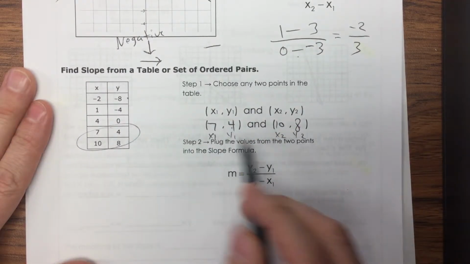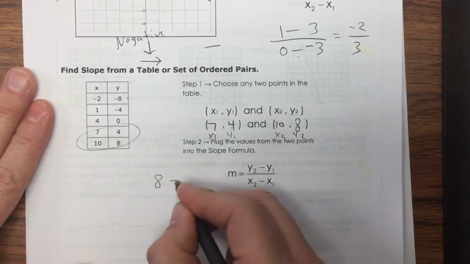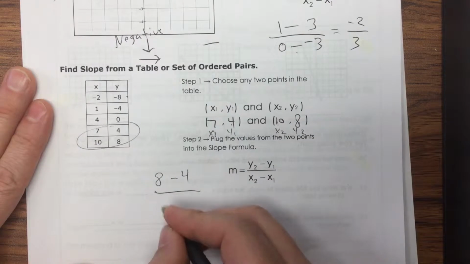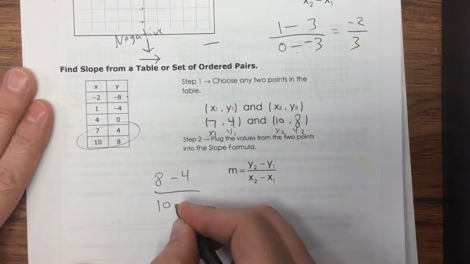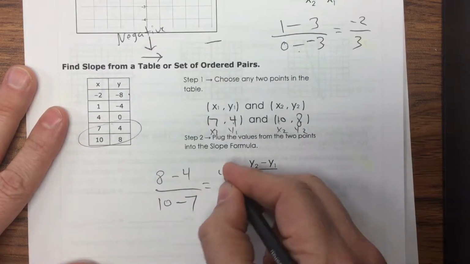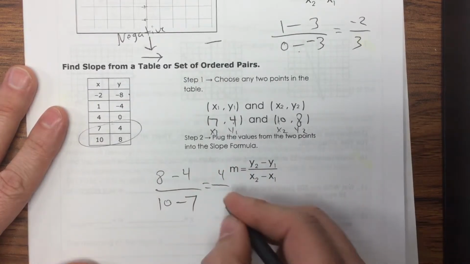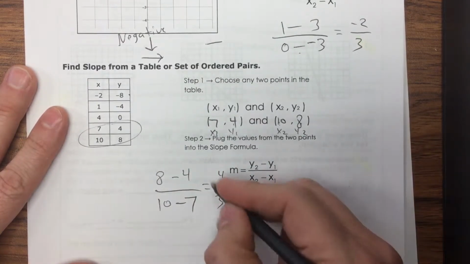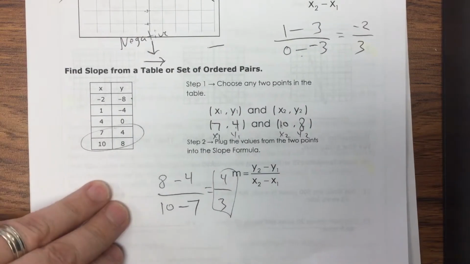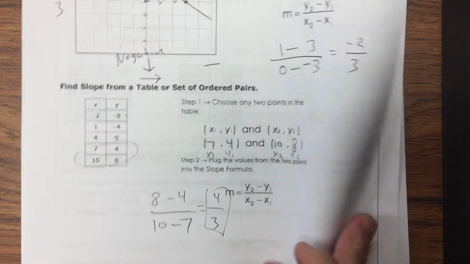Second y minus first y. I have 8 minus 4. Second x minus first x. I have 10 minus 7. 8 minus 4 is 4. 10 minus 7 is 3. My slope is 4/3. That's how you do that. Let's do some practice on the next page.